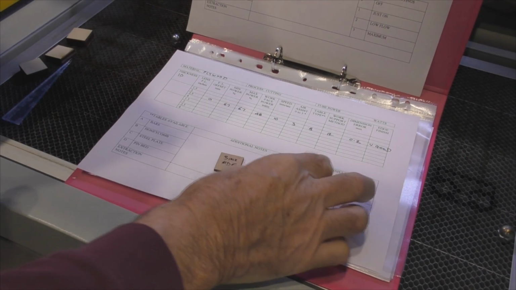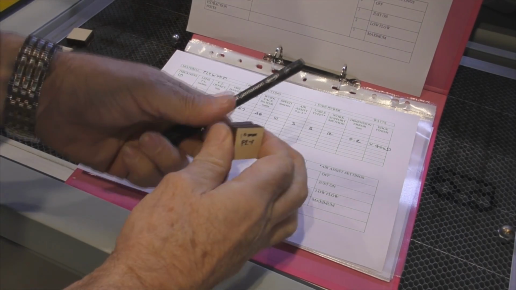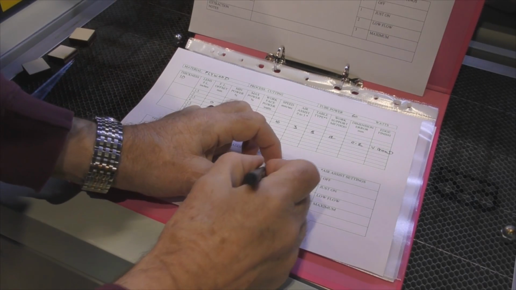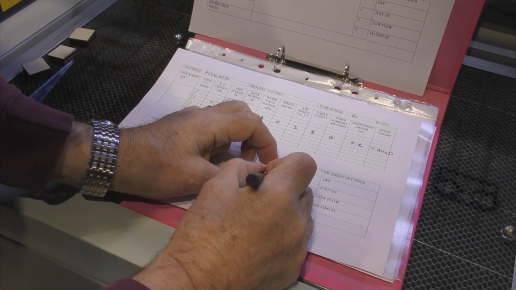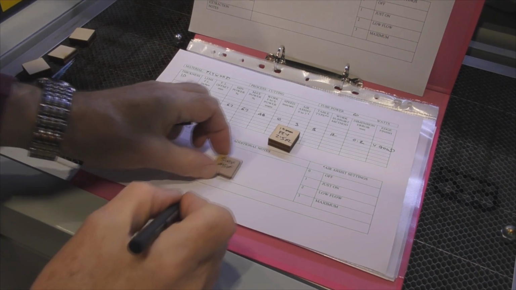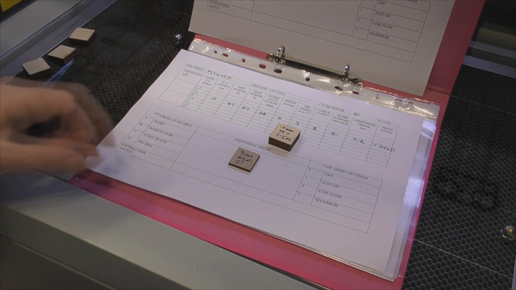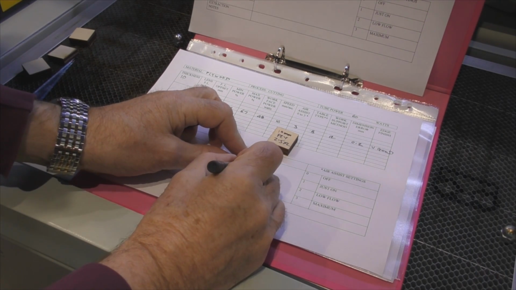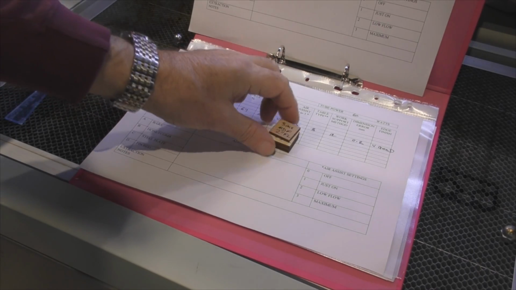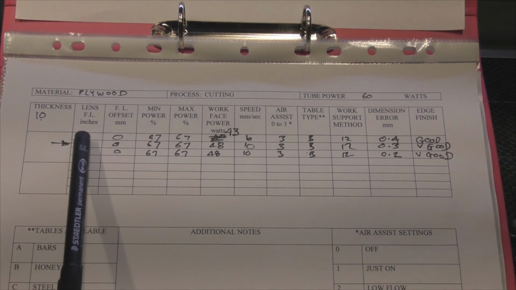Keep a little box of these samples so that you can always go back and check what edge quality you had. The thing that we ought to put on here to be sure is just a 2.5 inch focal length lens, and this one was a 2 inch focal length lens, so we know the conditions under which we got these ideal cuts.